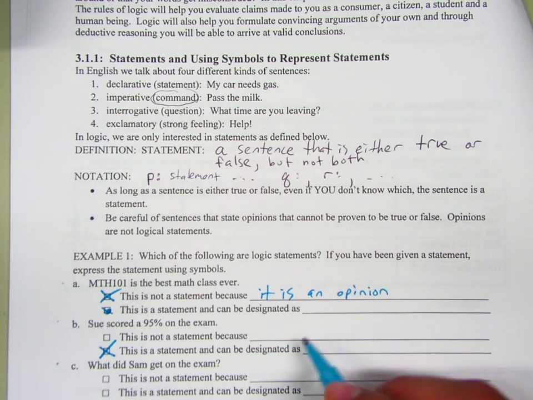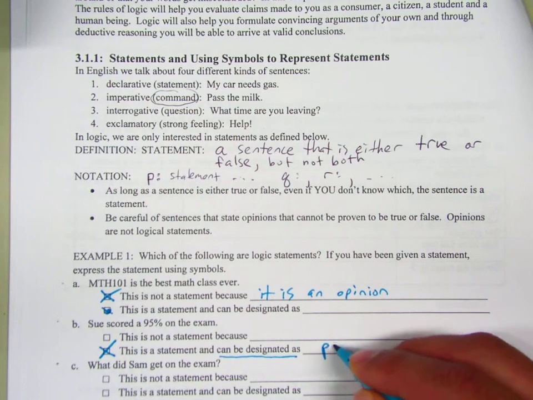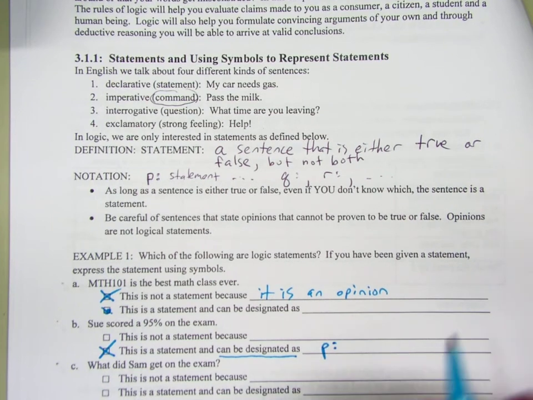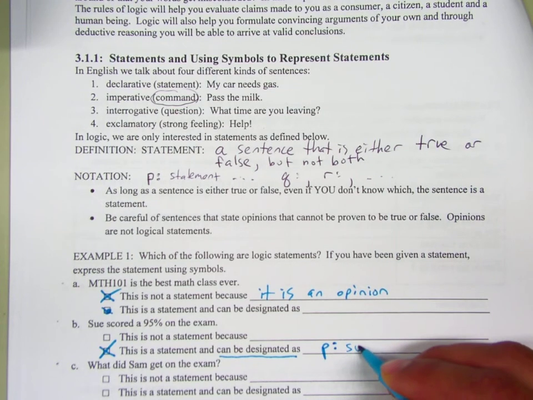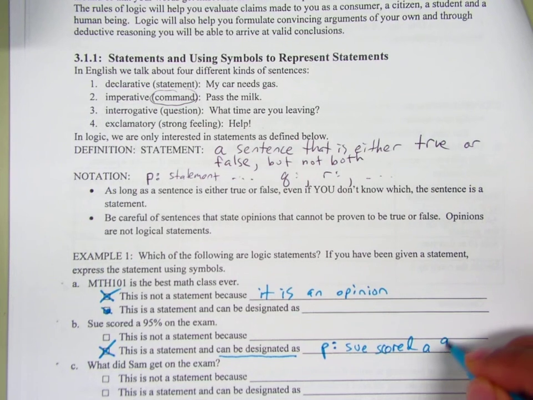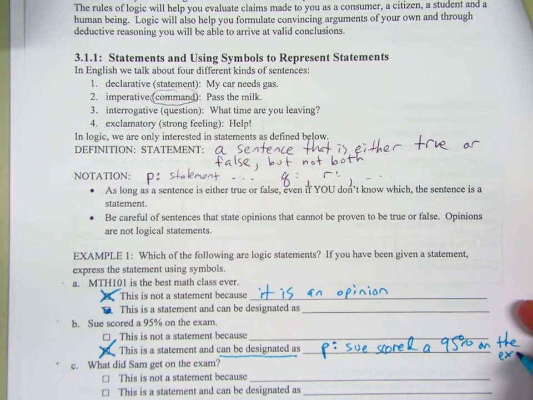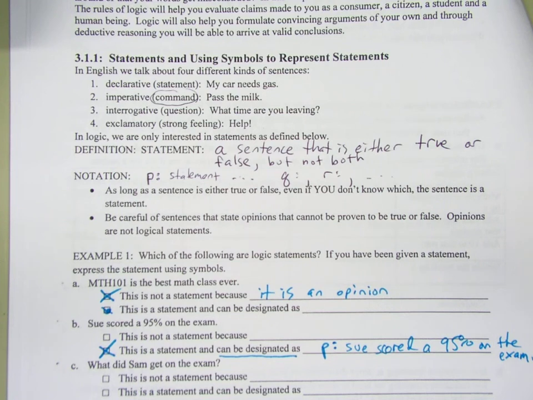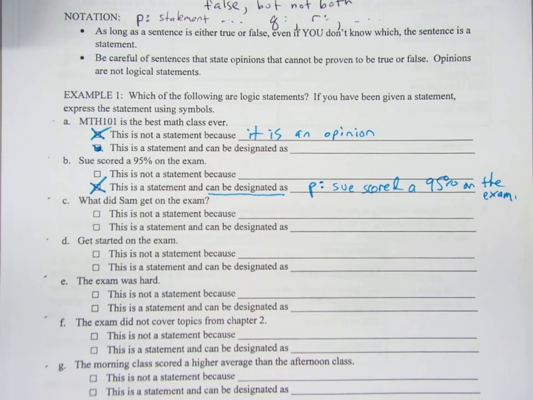And now here's the part I wanted to go over. The part where it says and can be designated as, It's very simple. Pick a letter. I'm going to go with P. So this is kind of how you would write it on a test. Sue scored a 95% on the exam. Okay. You guys kind of get the hang of that there? Okay. Fill out the rest of example 1. We'll quickly go through the answers and we'll go on to page 2 in just a minute or two.